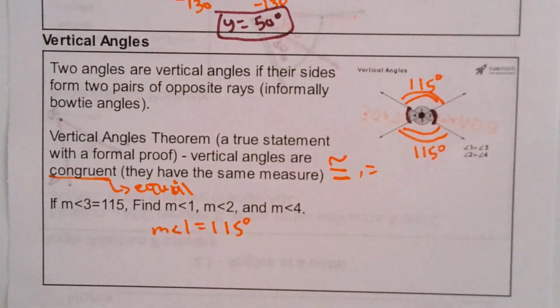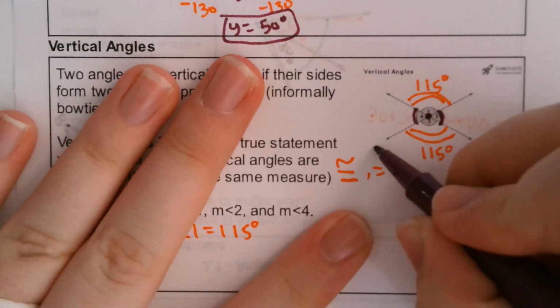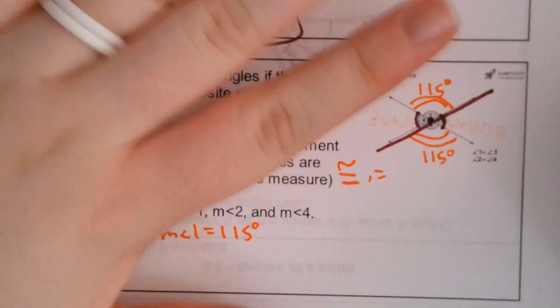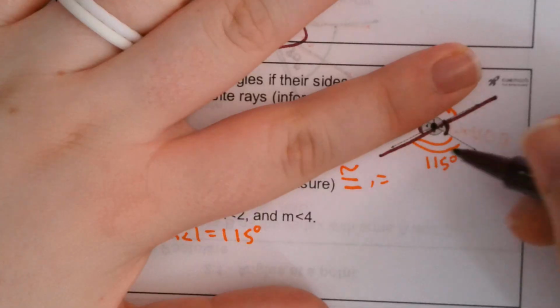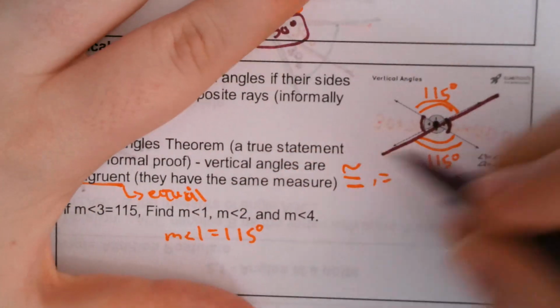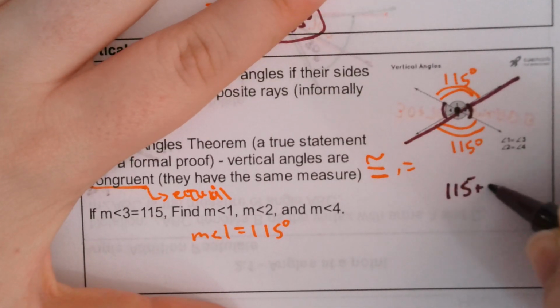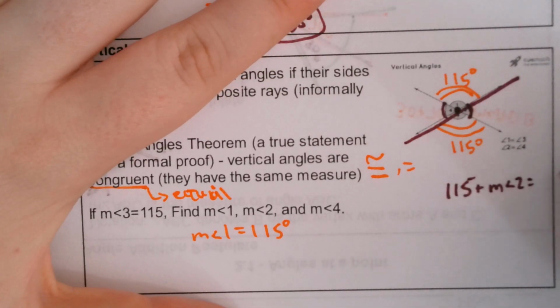The measure of angle 2 then, we look at this: these two angles form a straight line, so they add to 180. So we would do 115 plus the measure of angle 2 equals 180.